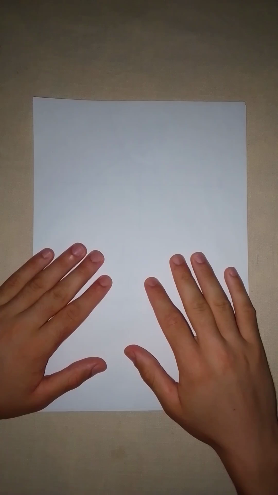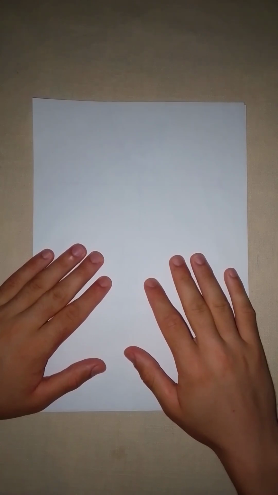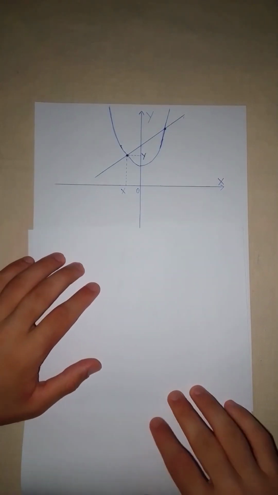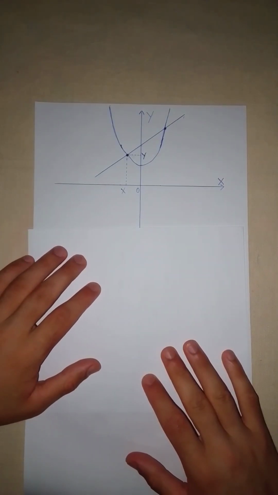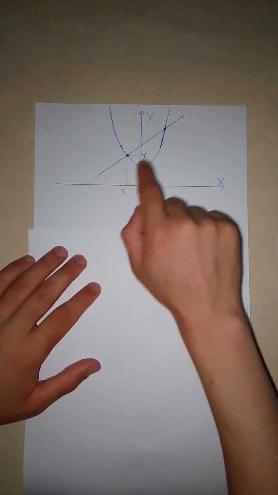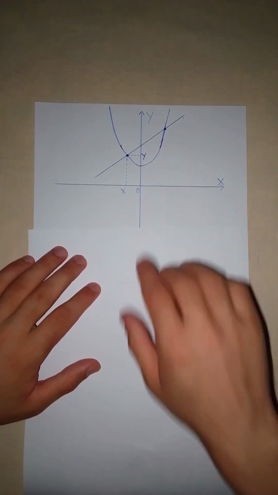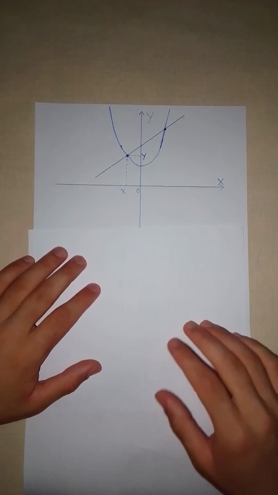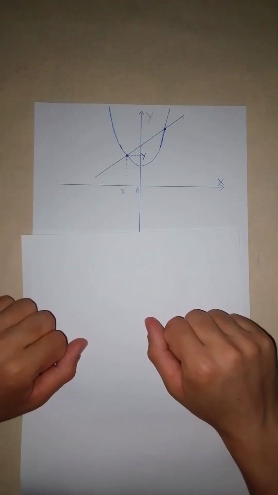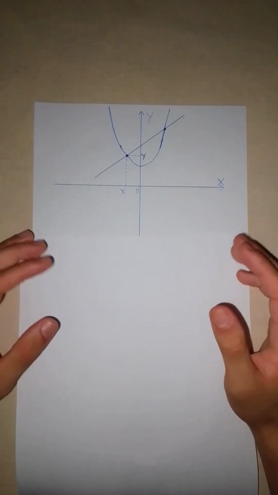Now, let us compare two different functions. Suppose we graph a straight line and a parabola on the same coordinate plane, like this. Notice that they meet here and here. These points are called intersection points. But what do these intersections actually tell us about the function?